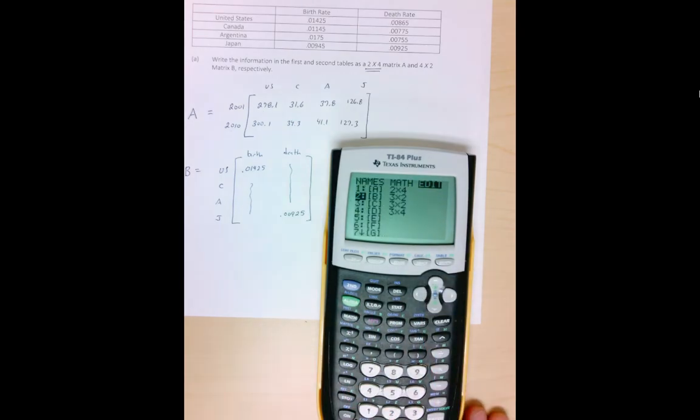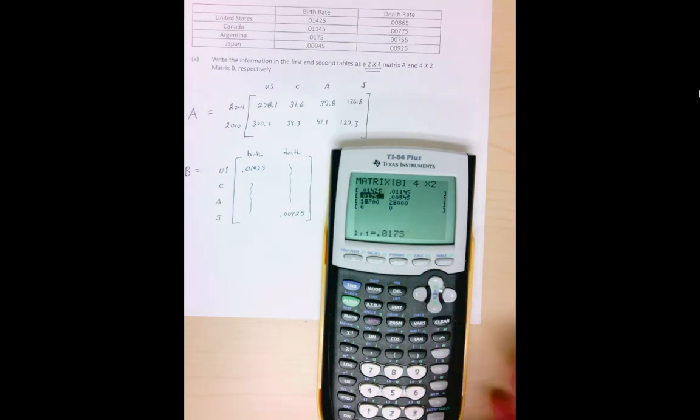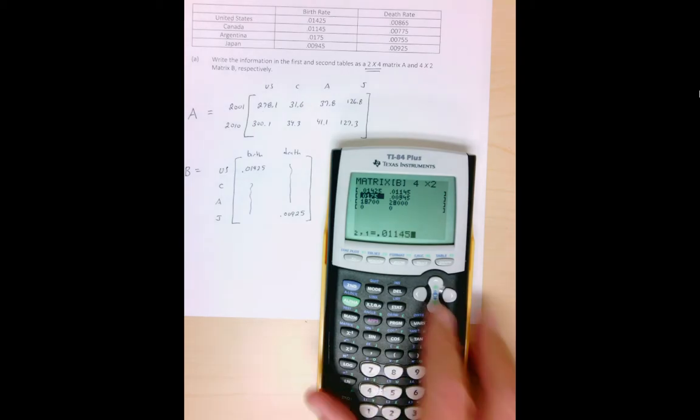Again, I need a 4x2. Now, this will take a little bit more work because you got 0.01425, 0.01145, 0.0175, and 0.00945. Wow, that's what I get for not watching. So it's going side to side, so I just messed all that up. All right, let's just do it this way.